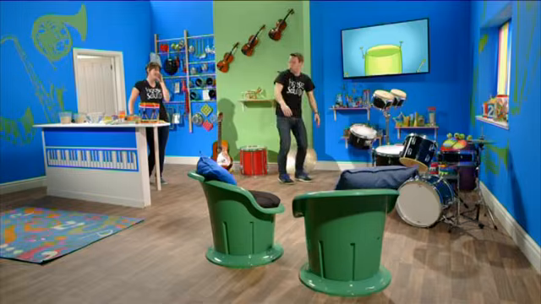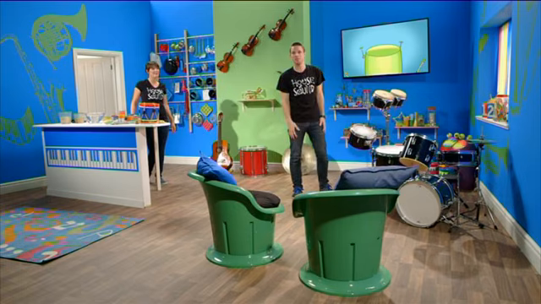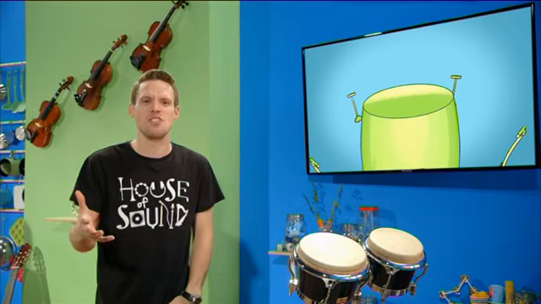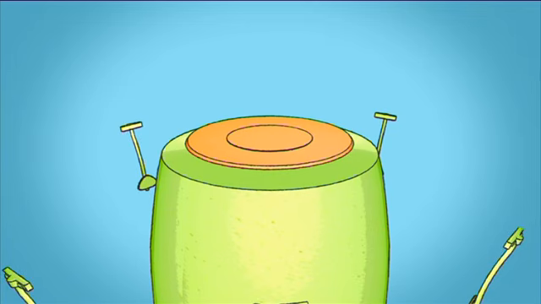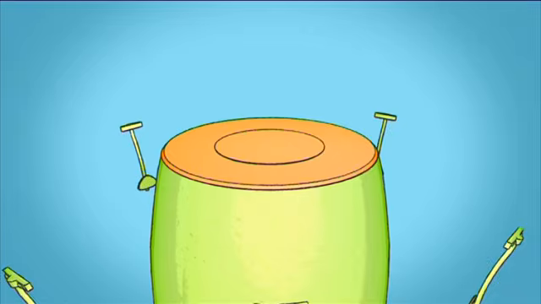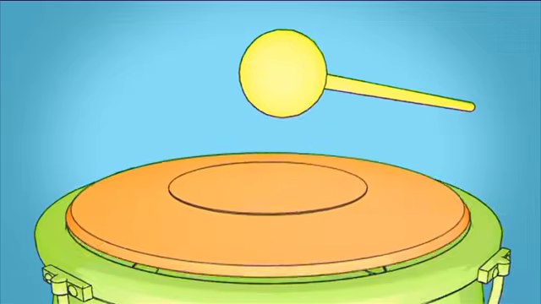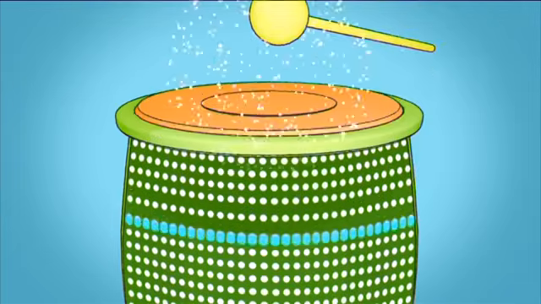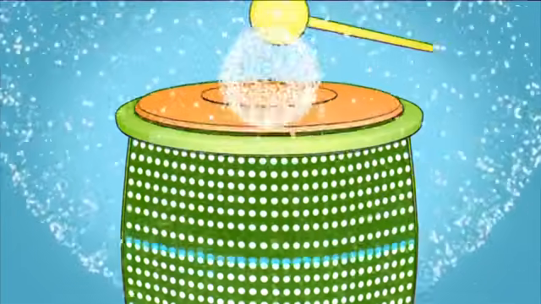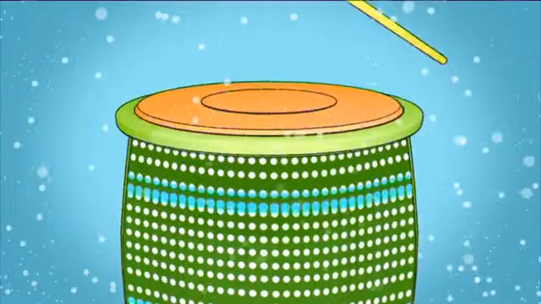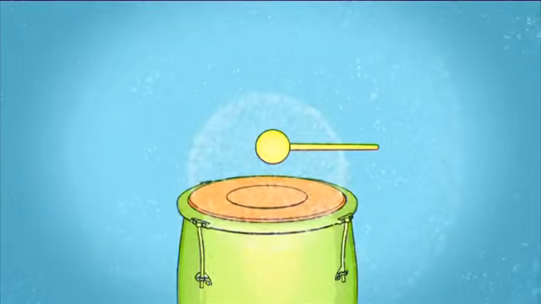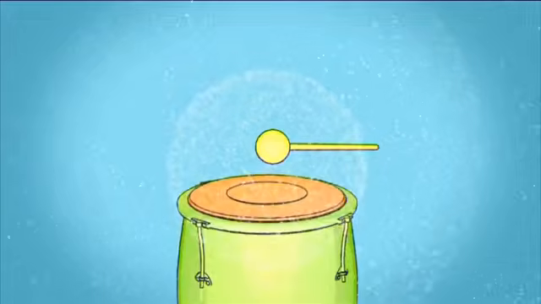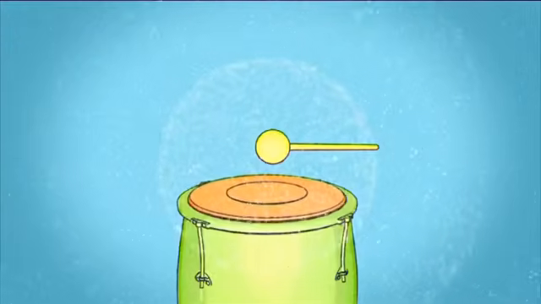Drums come in all shapes and sizes, but basically each of them is a hollow body which has a skin over the top. And the skin is stretched very, very tight. When you bang a drum, the skin vibrates. The vibration of the drum makes the air particles inside and around the drum vibrate too, and this forms sound waves. The sound waves travel out in all directions, and if they reach your ears, that means you'll hear the sound of the drum.